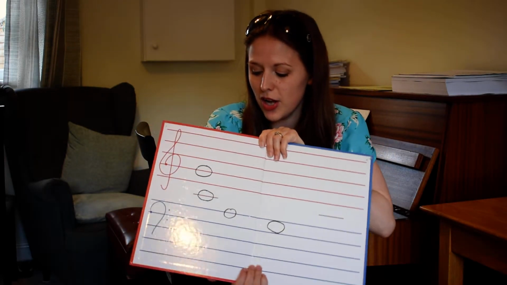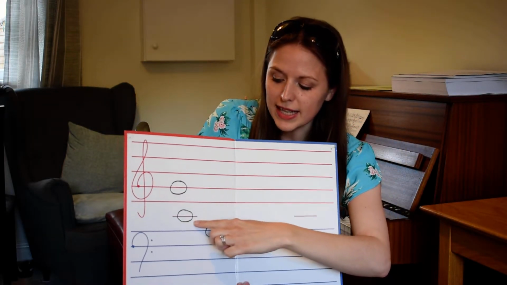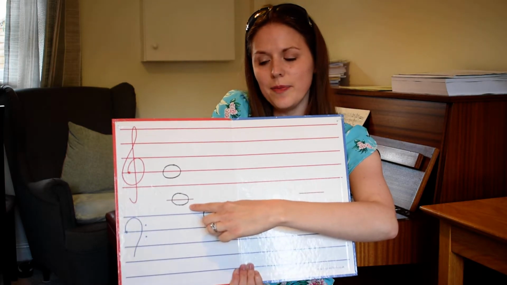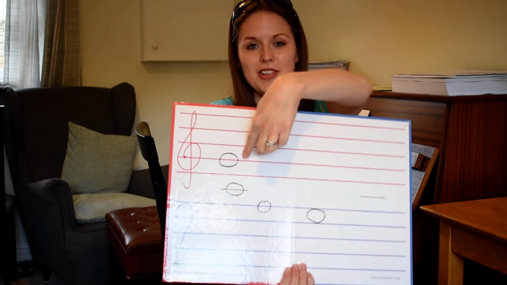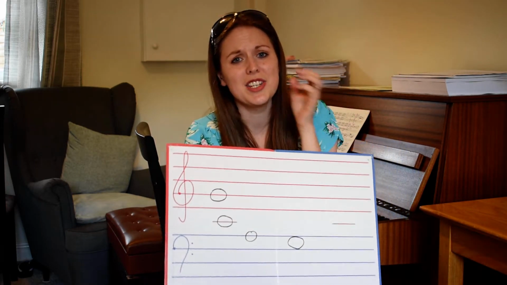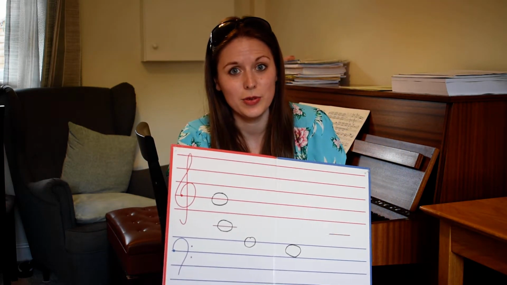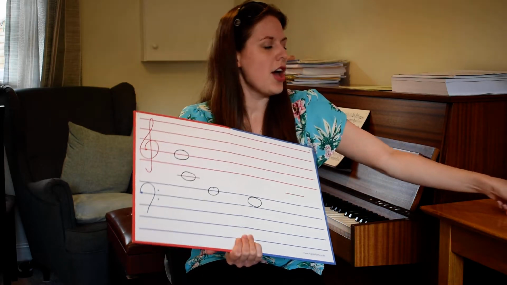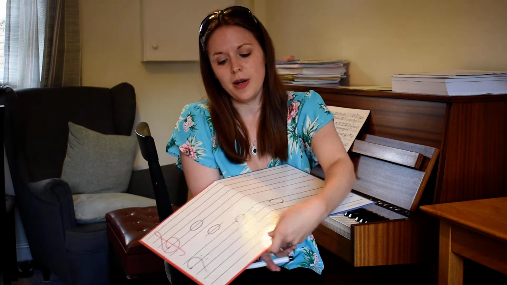So we have learned middle C, that one there, and treble clef G, which is that one there. Two landmark notes which are really, really useful to memorise. The third one, which I'm going to show you, is, I'll just draw it.